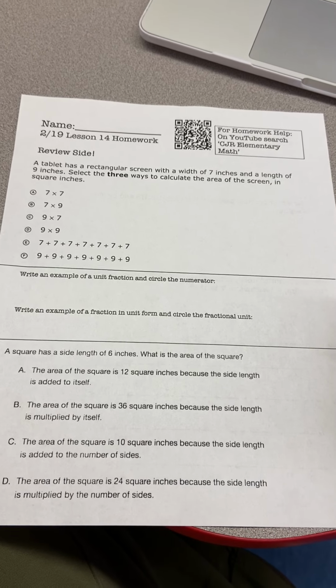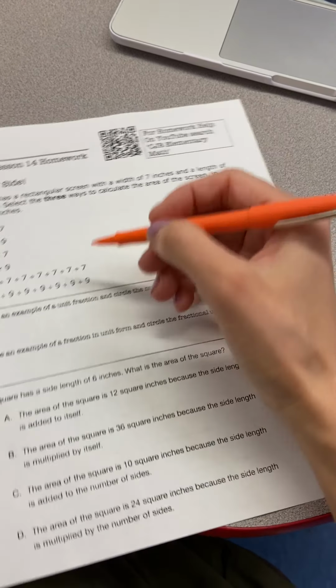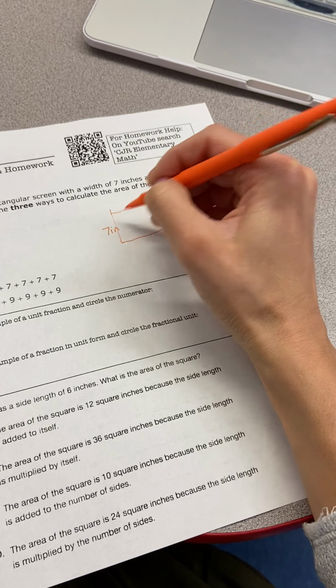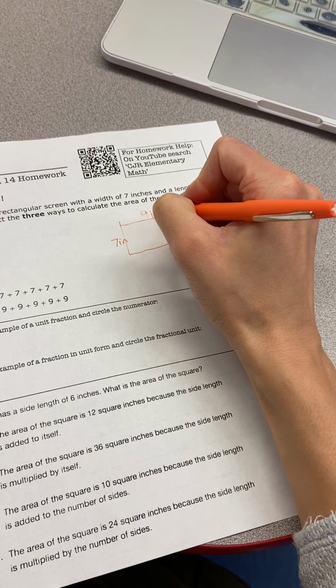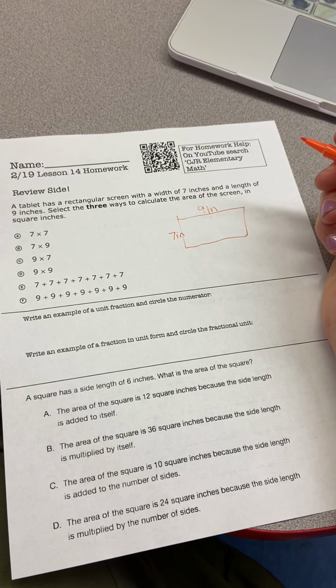Wednesday, February 19th homework. It's a lot of review. It says a tablet has a rectangular screen with a width of 7 inches and a length of 9 inches. Select the 3 ways to calculate the area of the screen in square inches.